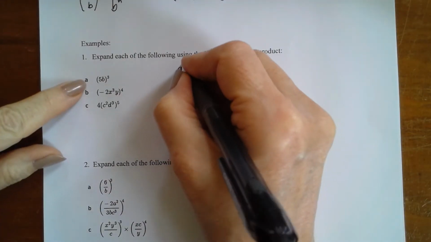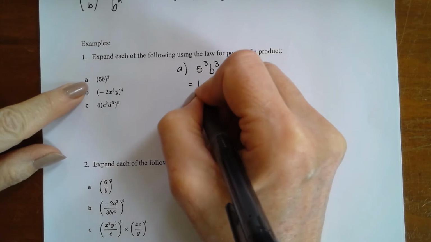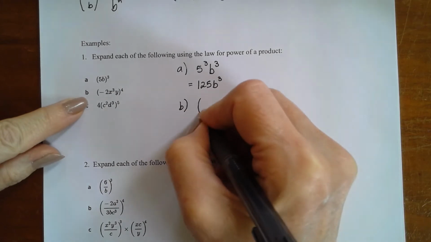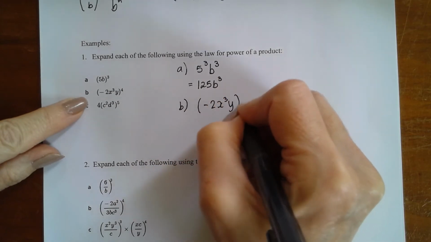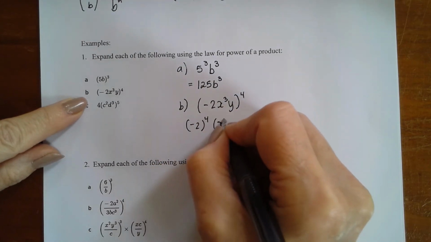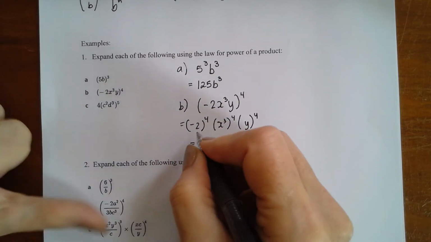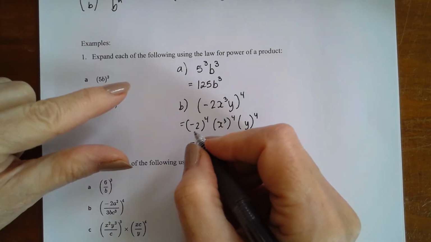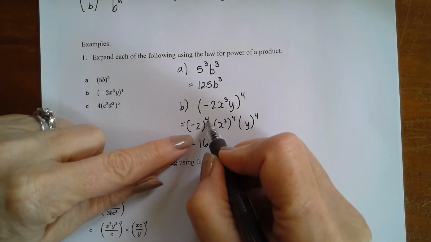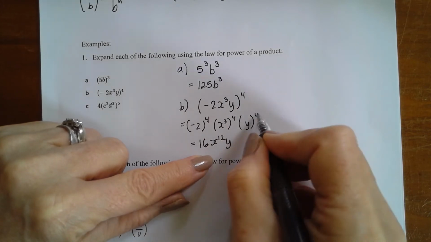So A is going to be 5 to the third, b to the third, and 5 to the third, you can do it on your calculator, but it's 125. B says negative 2 x cubed y to the fourth. So that means I have to do negative 2 in brackets to the fourth, x cubed to the fourth, and y to the fourth. Well, that's going to give me negative 2 times negative 2 is positive 4, times negative 2 is negative 8, times negative 2 is positive 16. Remember, if that's an even power, that's going to become positive. Power to a power, y to the fourth.